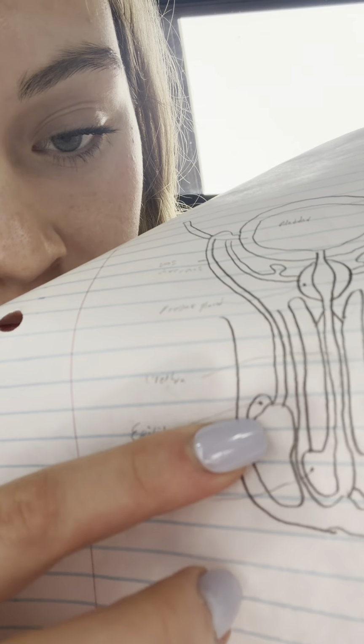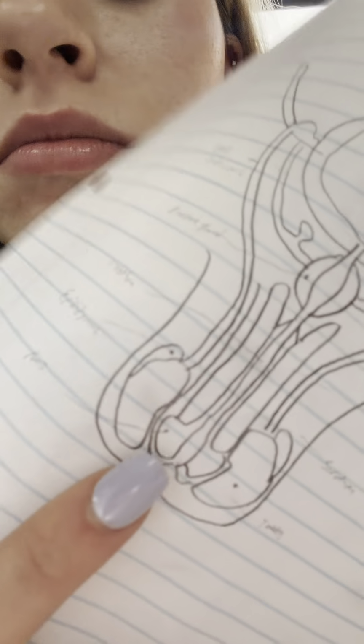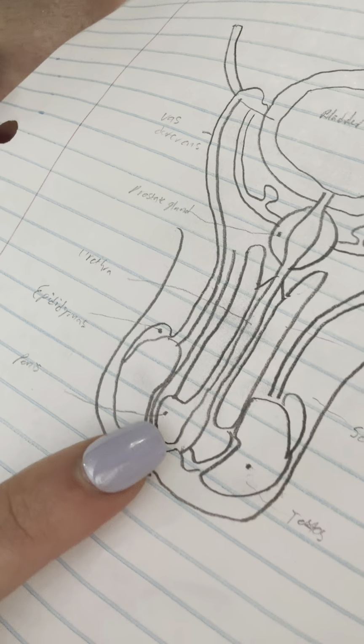This is the epididymis, and it stores sperm so they can mature. And then that's the penis, and it delivers sperm into the female reproductive system.